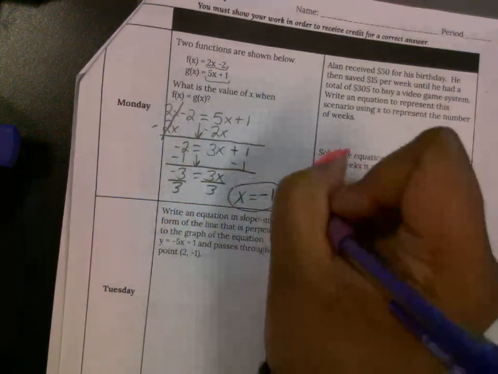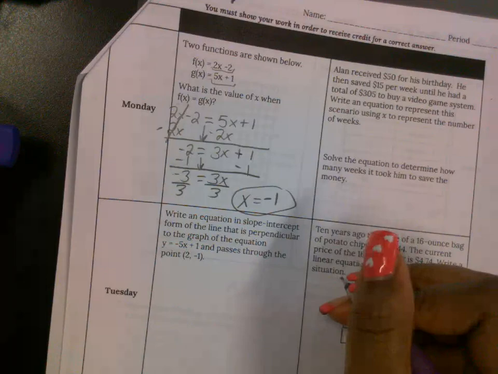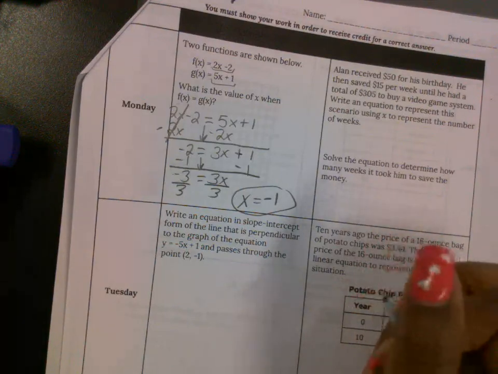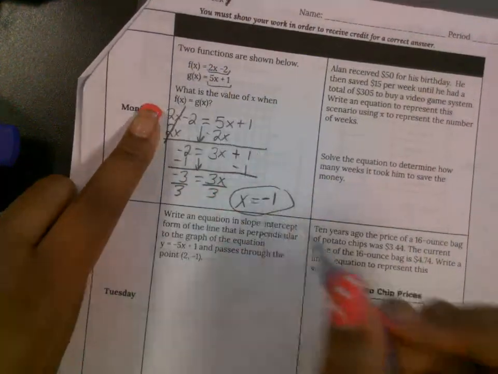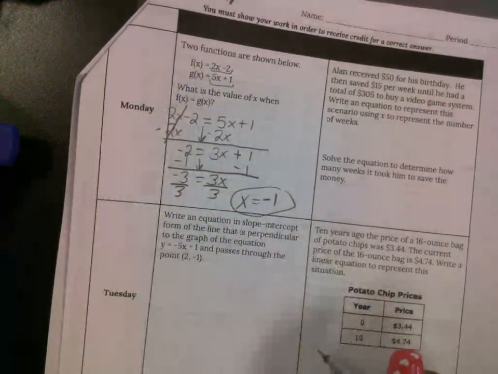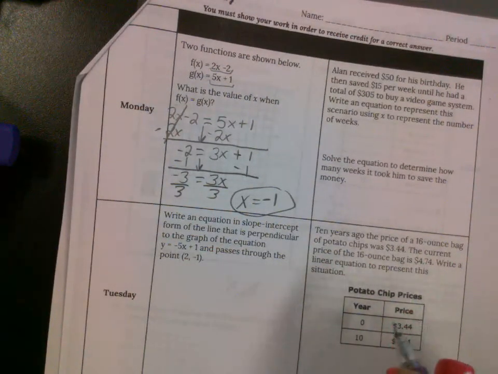Raise your hand if you got that right. Okay. Where did you get stumped? Was it the very beginning? It's how to set it up? Do you understand how to set that up now?